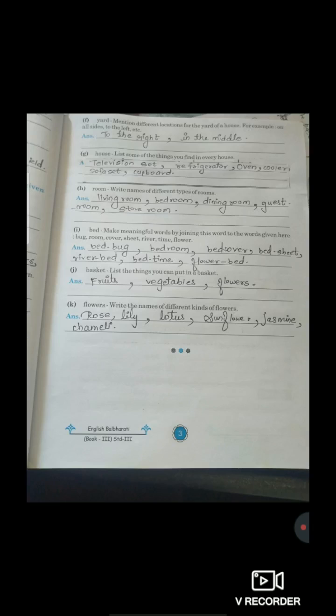I1. Bed. Make meaningful words by joining this word to the words given here: bug, room, cover, sheet, river, time, flower. So the answer is bedbug, bedroom, bed cover, bed sheet, riverbed, bedtime, flower bed. At the end of the sentence, we have to put a full stop.